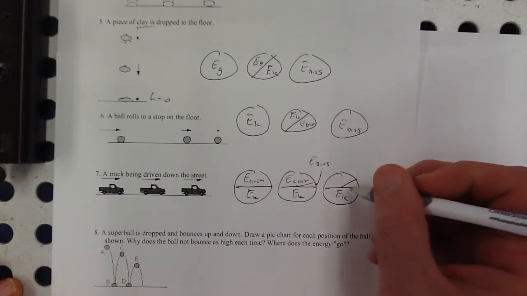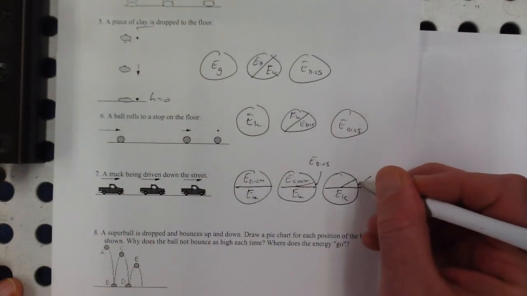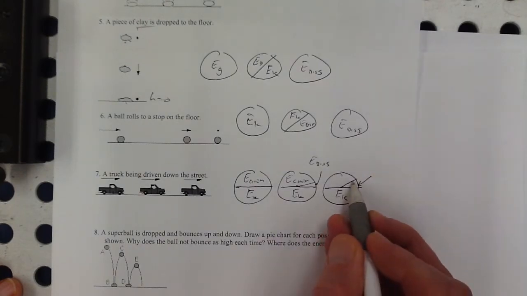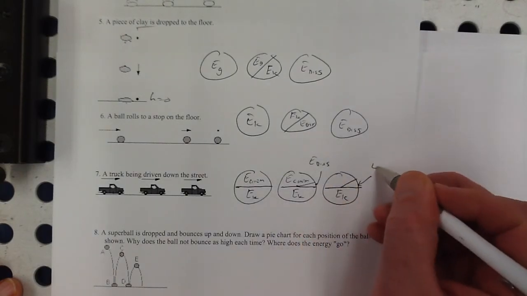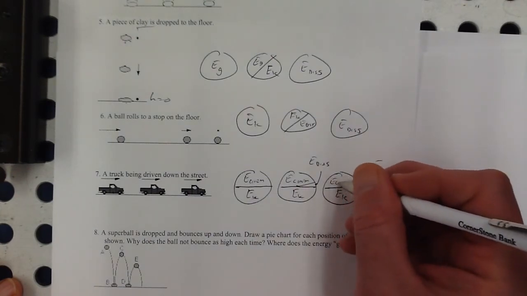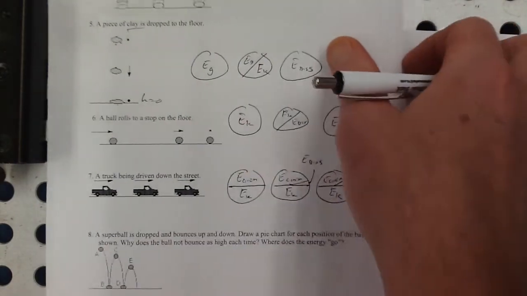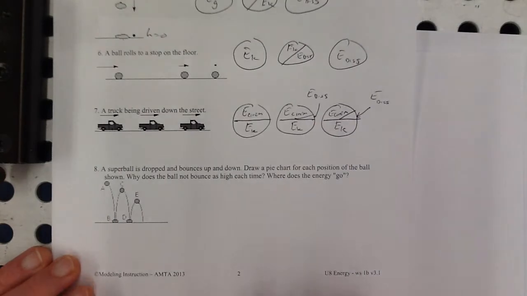It's almost like, if these were hours apart or something, this line right here is like the gas gauge, right? Going down slowly until it's all E dis. Something like that.